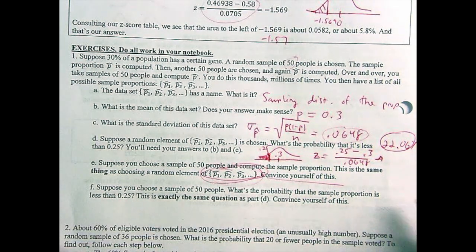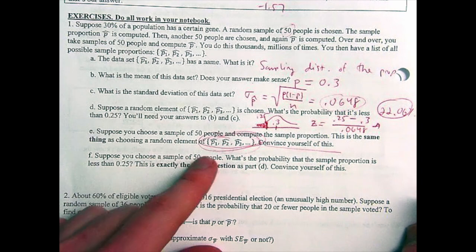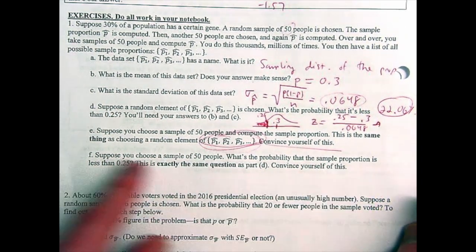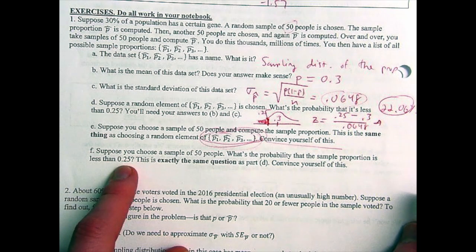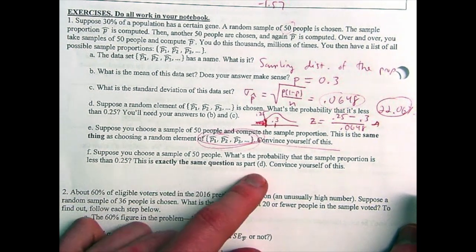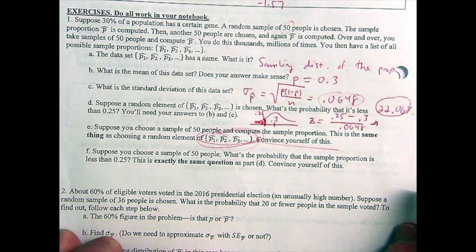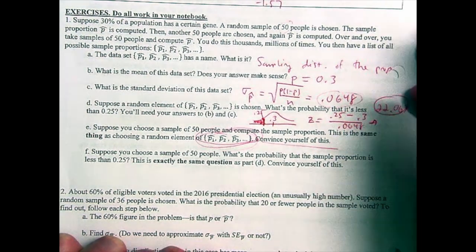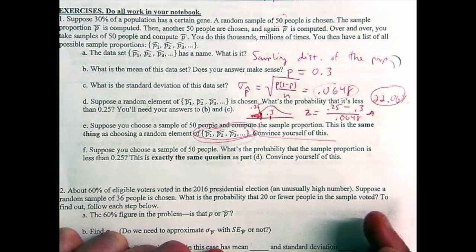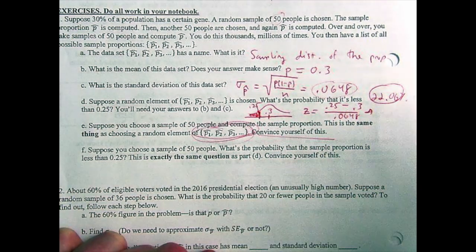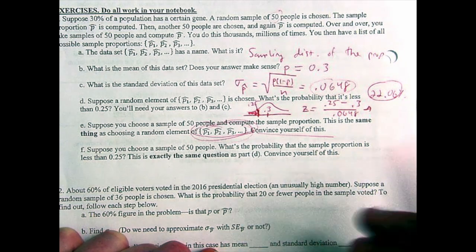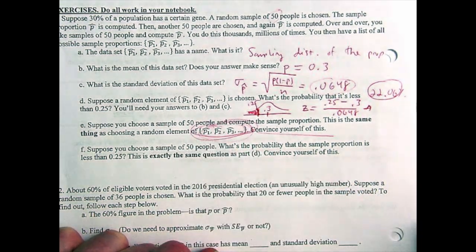Part F. Suppose you choose a sample of 50 people. What's the probability that the sample proportion is less than 0.25? This is the same question we did in part D. This is really what I need you to see: by taking a specific sample of 50 people and computing the sample proportion for that specific sample, you are essentially choosing a random element of this data set.